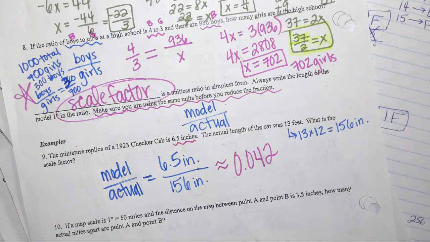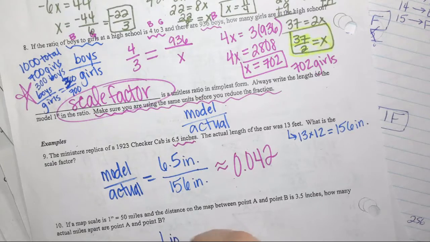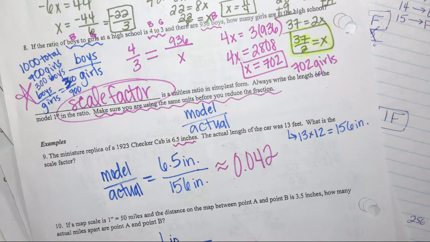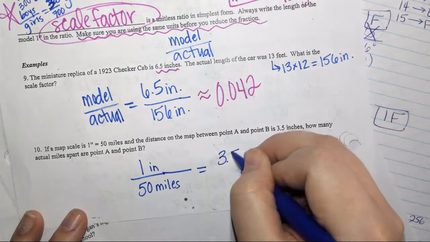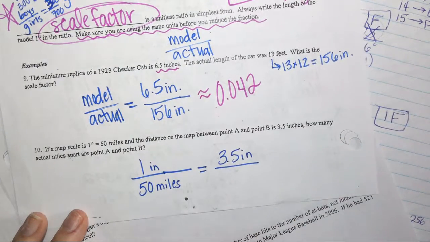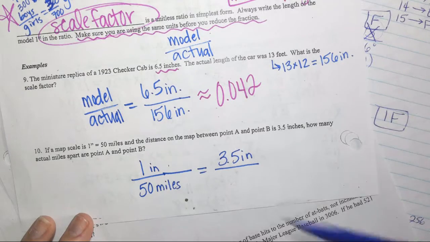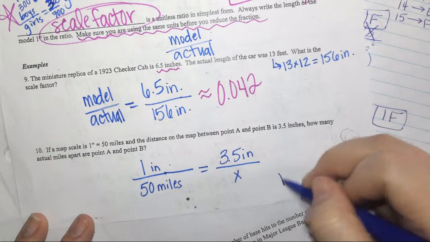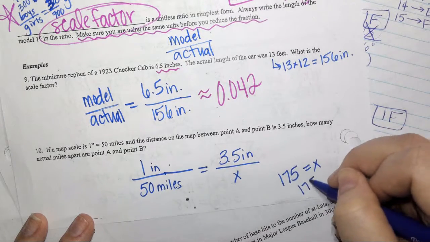Sometimes you don't have to do any conversions, like on this very last example. It says if a map scale is 1 inch to 50 miles, so 1 inch to 50 miles, and the distance on the map between point A and point B is 3.5 inches. How many actual miles apart are point A and point B? So we know 1 inch is 50 miles. So 3.5 inches, I put an X and I cross multiply. When you cross multiply, you get 175 equals X. So that means we have 175 miles.